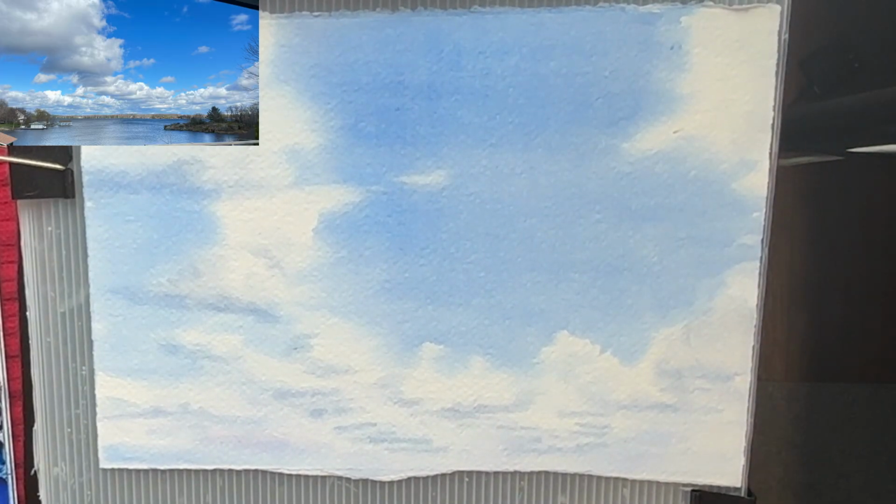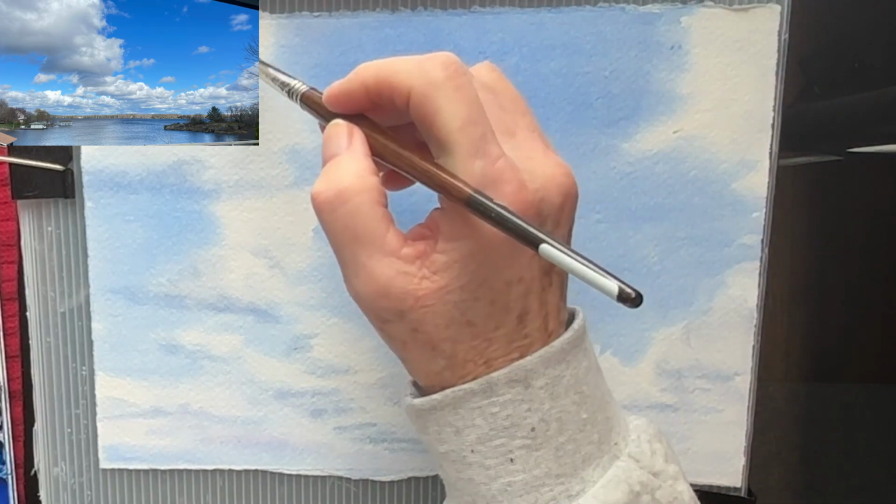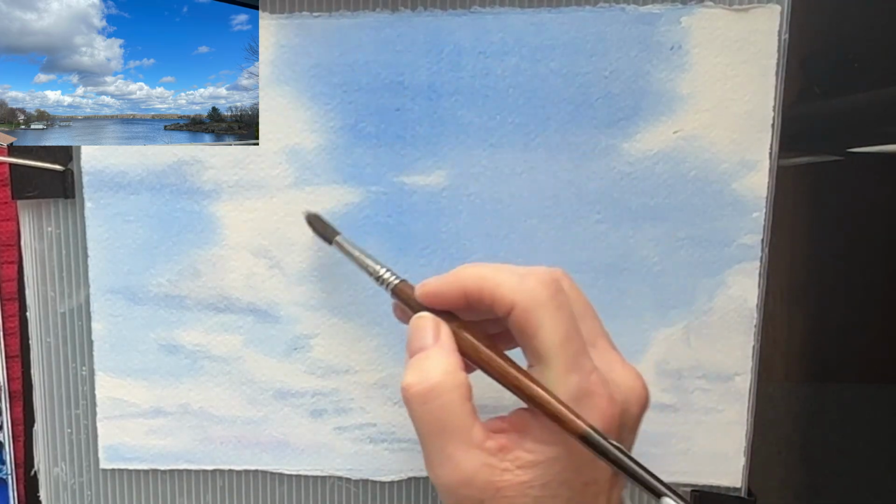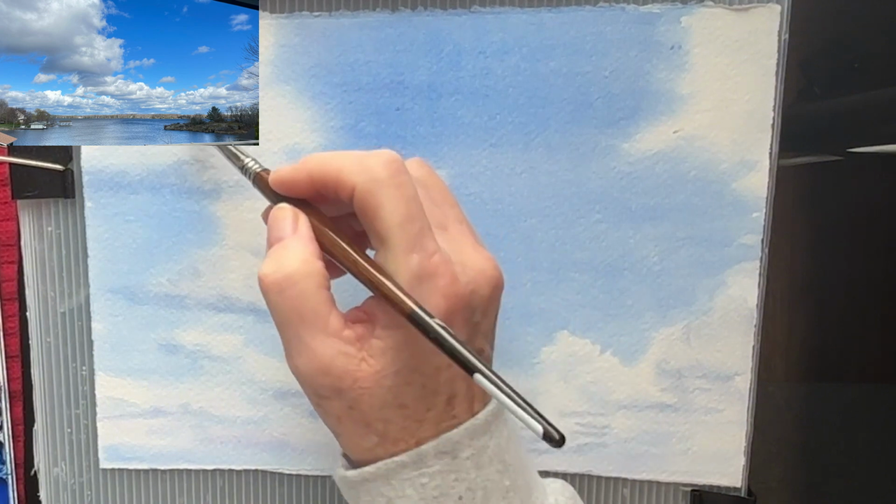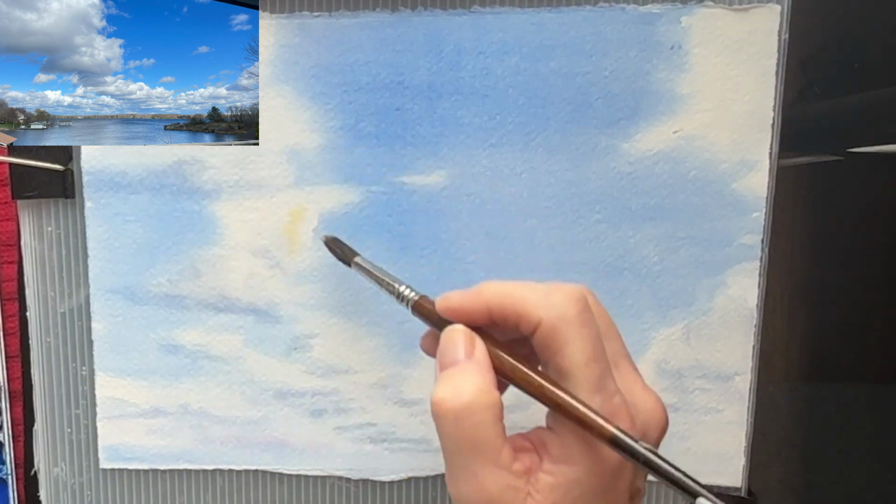Okay, now we need to put some warm color in there, so let's rinse your brush off. Make sure it's completely clean. And I'm going to take some of this yellow, Naples yellow, and wherever I see it the brightest, I'm putting the Naples yellow next to that.